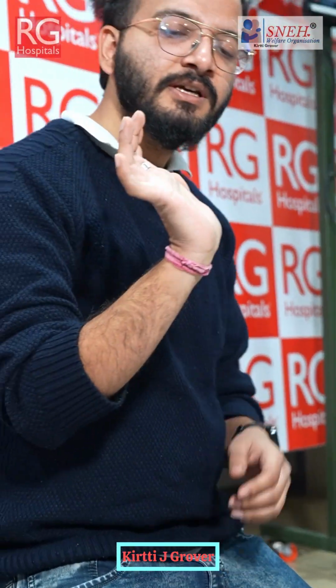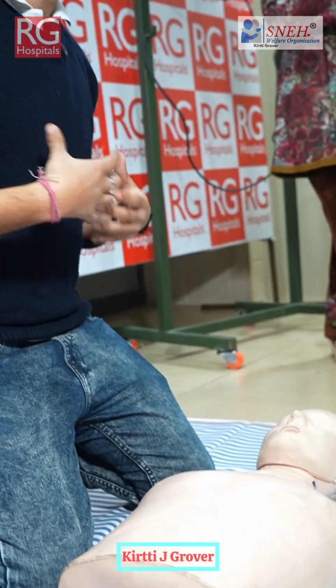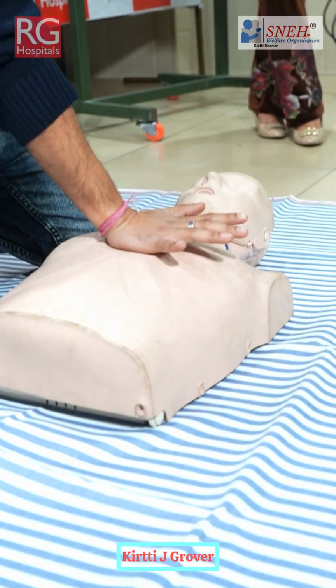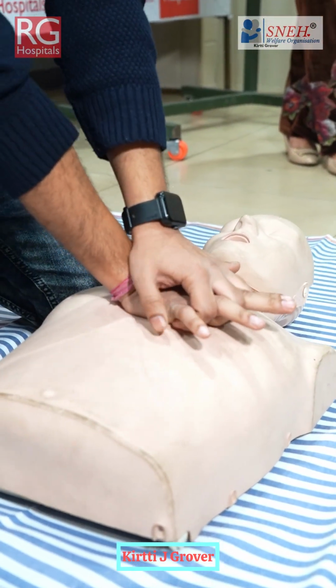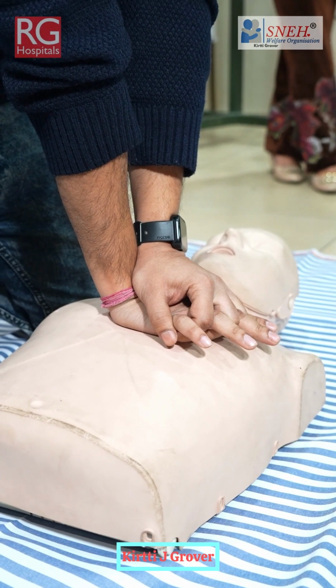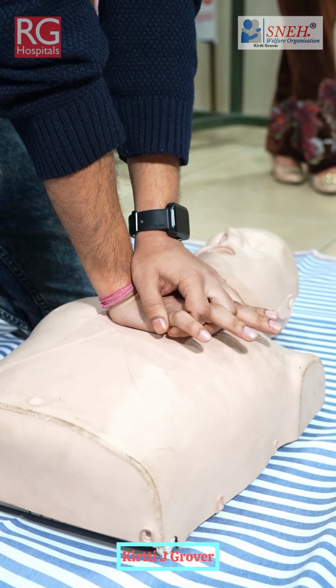For chest compressions, we'll use the heel of our hand. So the heel of the hand will be placed on the lower third of the chest bone. So this is our chest bone, it ends here, so just above this we'll place the heel of the hand, supporting with the other hand because we need to push and give force. I'll come straight over it, so a 90 degree angle forms with the patient. I'll start with the chest compressions.